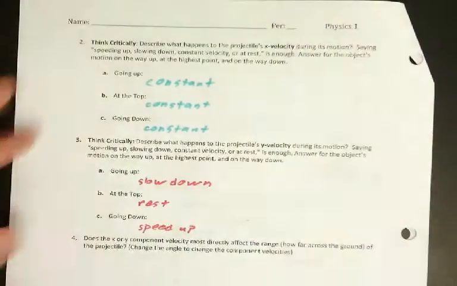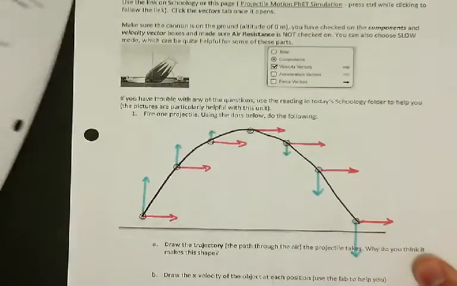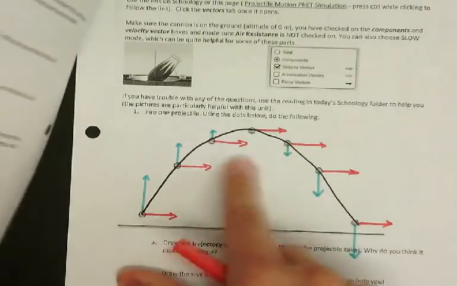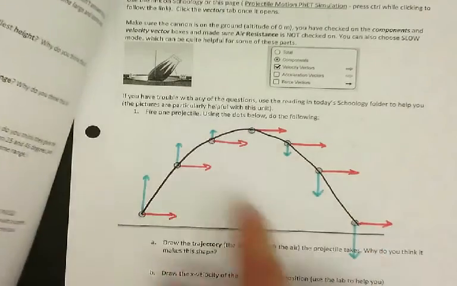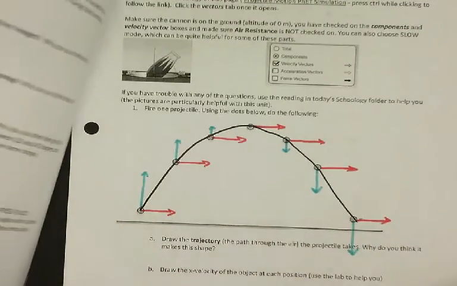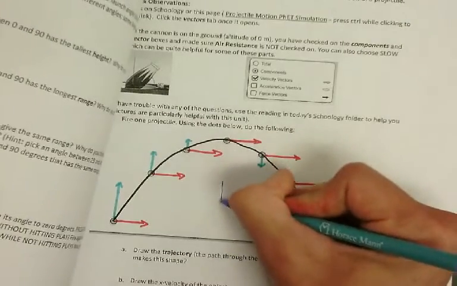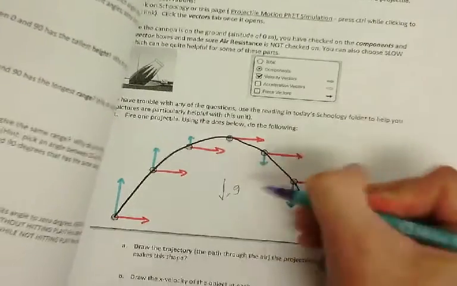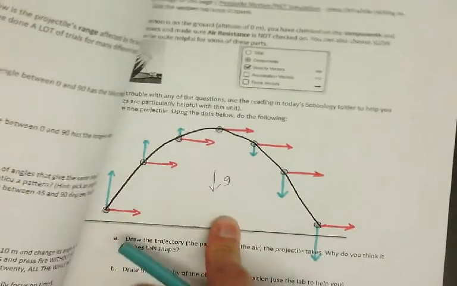So what I want you to see is that the forward motion is what we did in Unit 1, right? Constant velocity going forward. And the vertical motion is like we did last unit. It's free fall. So it's acted on only by gravity. And that is exactly what's going on. There's nothing affecting it forward. There's nothing affecting it backwards. It's only gravity acting down.